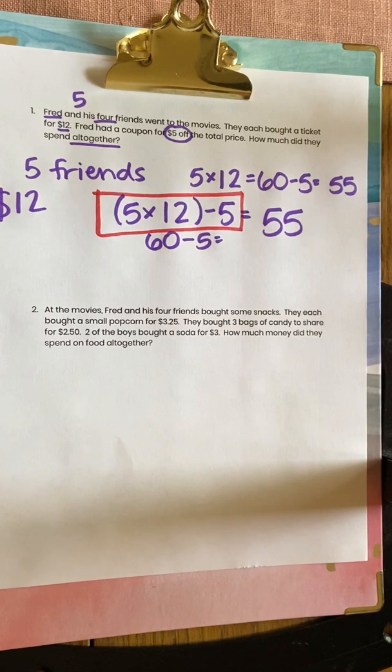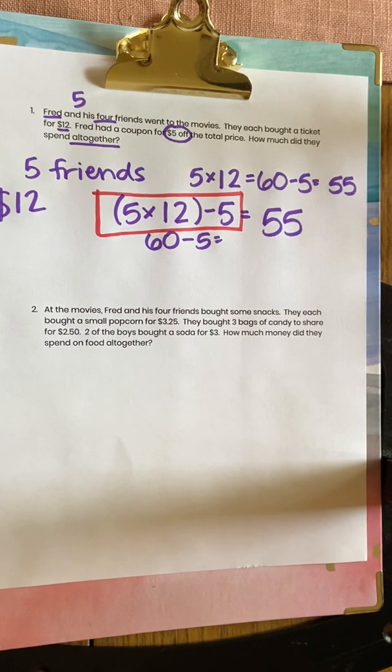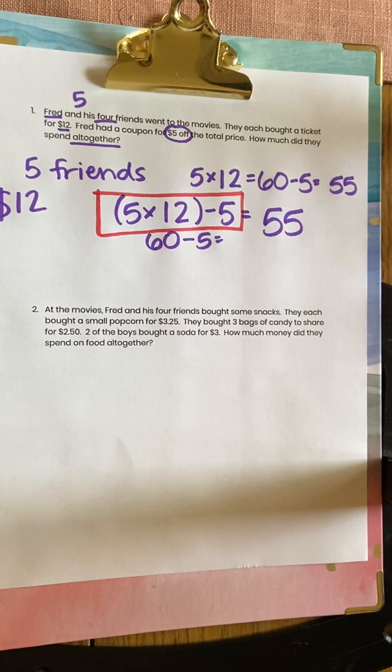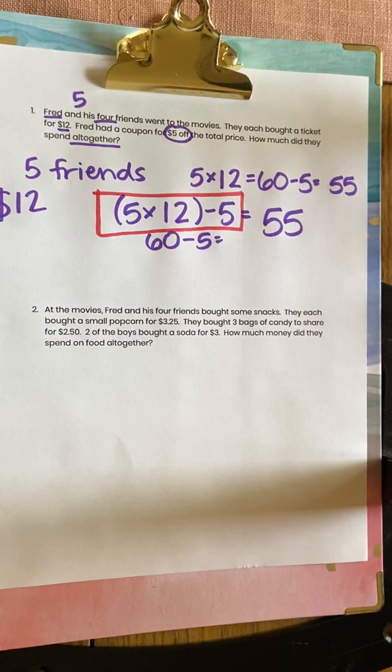So if we were to continue on to our next problem, it says, number 2, at the movies, Fred and his 4 friends bought some snacks. They each bought a small popcorn for $3.25. They bought 3 bags of candy to share for $2.50. 2 of the boys bought a soda for $3. How much money did they spend on food altogether?